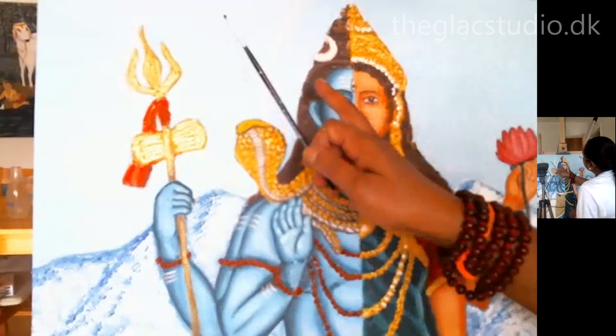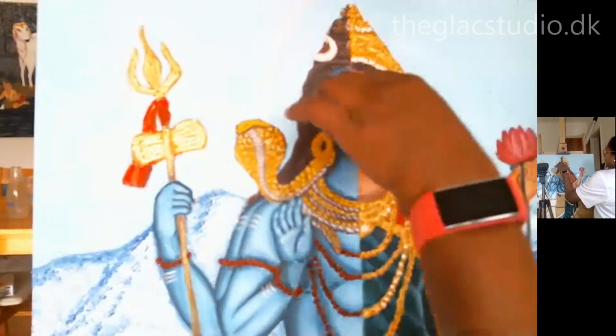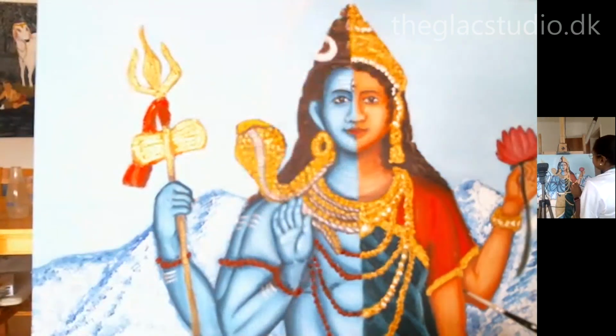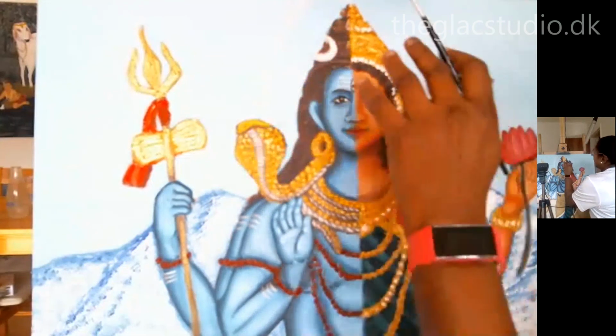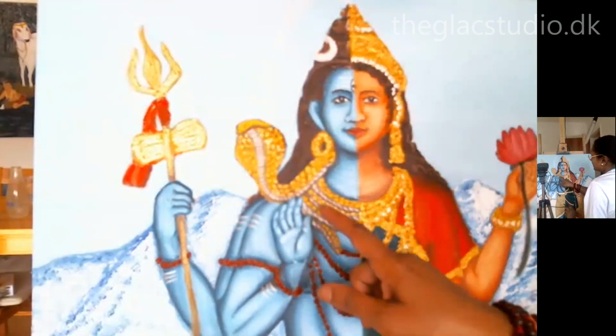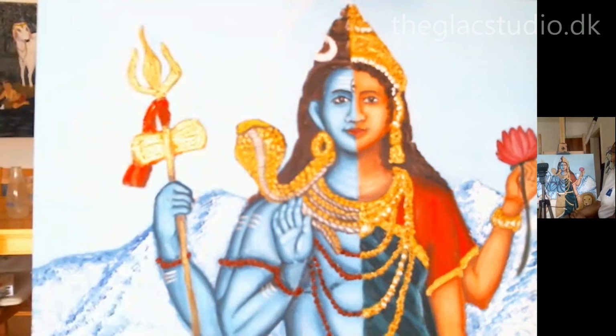I see slight room for improvement with the ear. I think I'll do that when I do the hair. So that is handling this section, and let's come back to the hand.